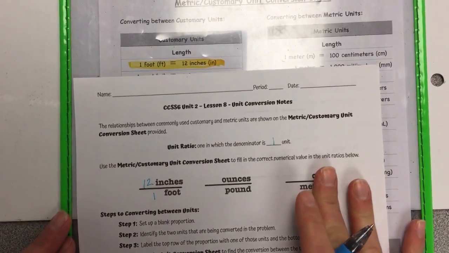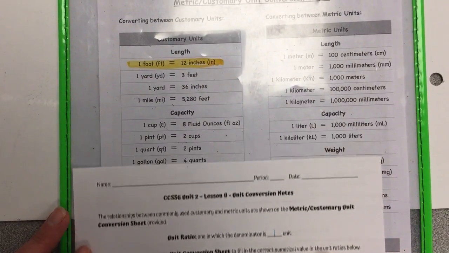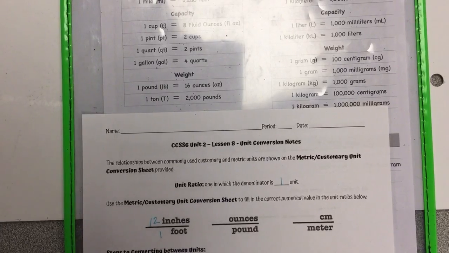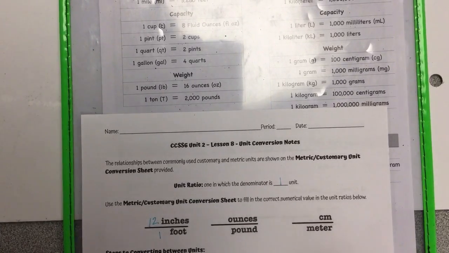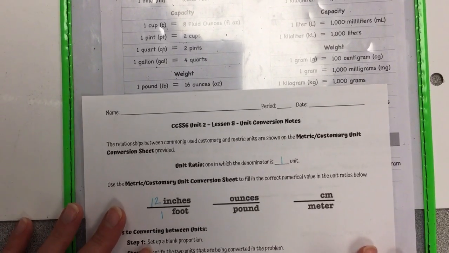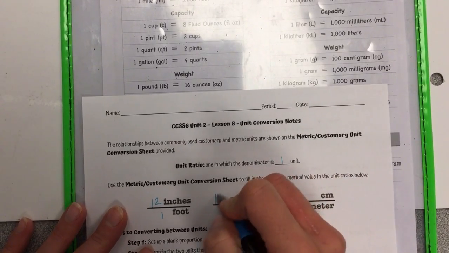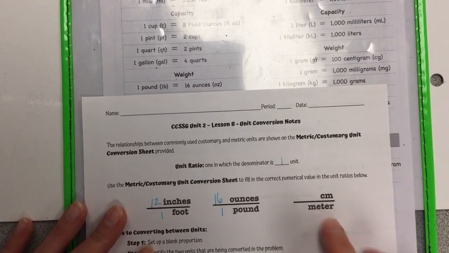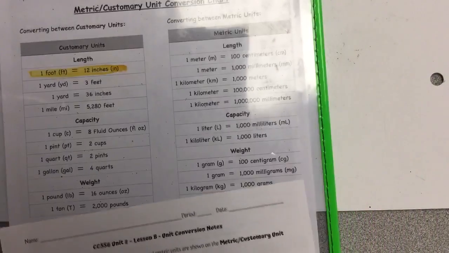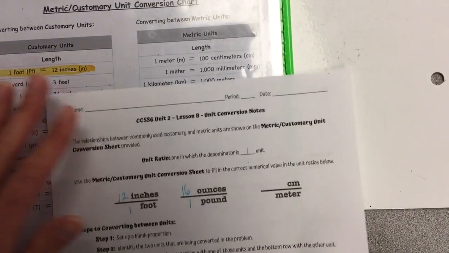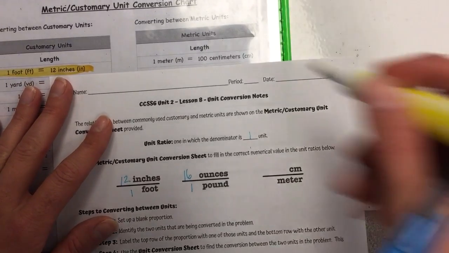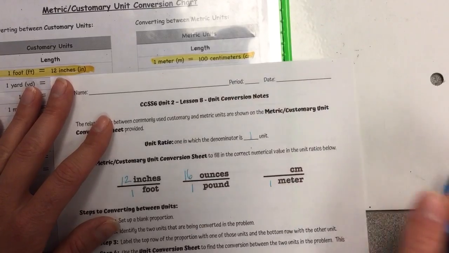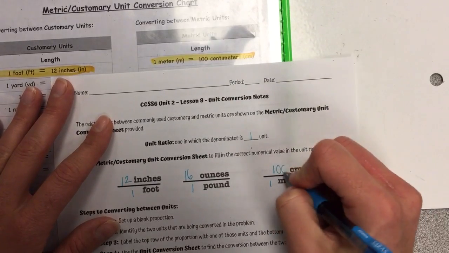So then we're going to go to ounces and pounds, and I'm going to keep going until I find my ounces and my pounds. And once you find that, you're going to see that 16 ounces is equivalent to 1 pound. And then you're going to have centimeter and meter. You're going to go over here to centimeter and meter. And you can see that 1 meter equals 100 centimeters.